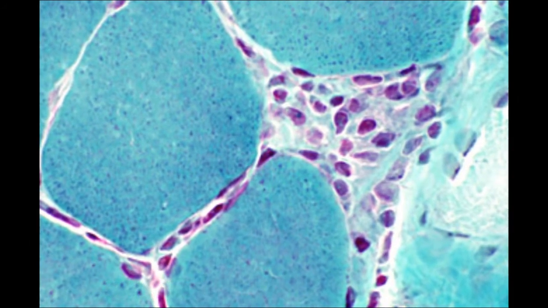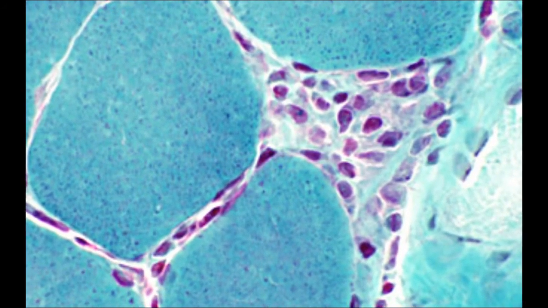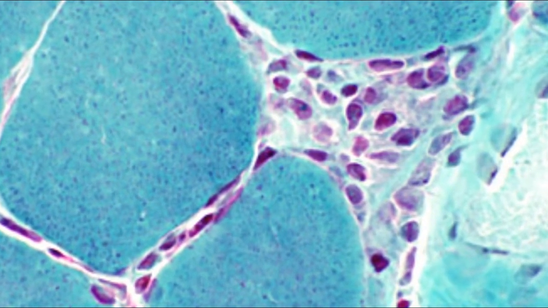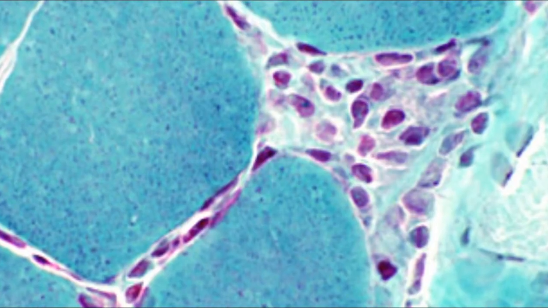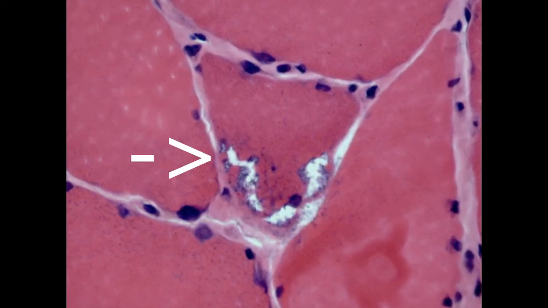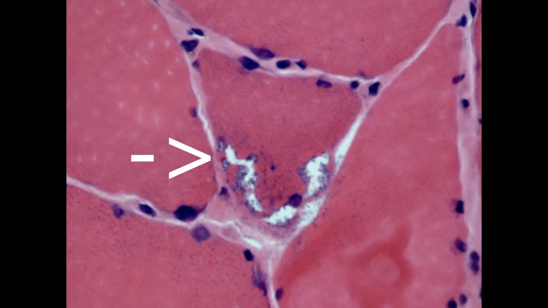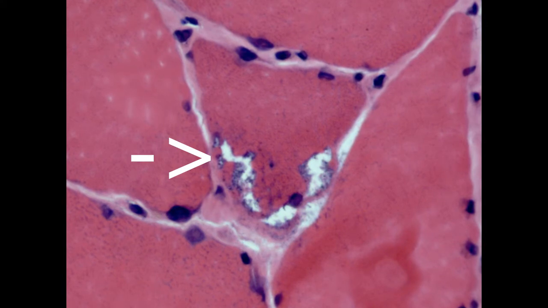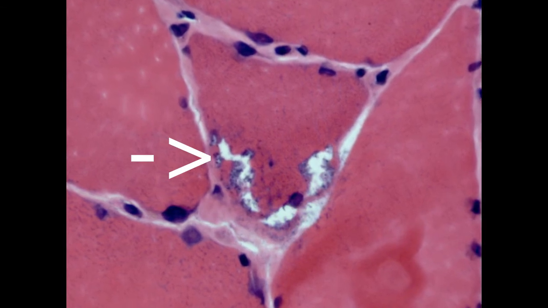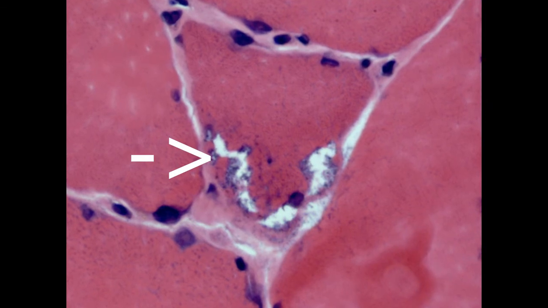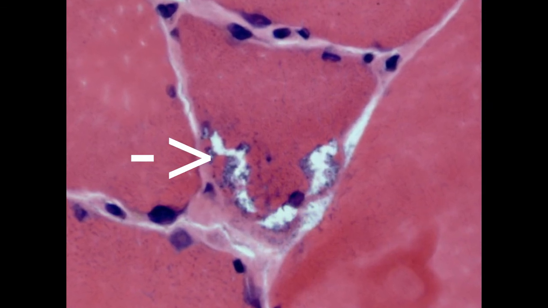There were also occasional fibres which appeared otherwise viable, which were infiltrated by CD8 positive T cells. Many fibres contained these structures, which are a characteristic finding in this condition. So the first question in this tutorial is, what are these structures called?